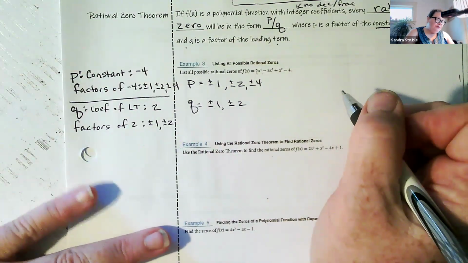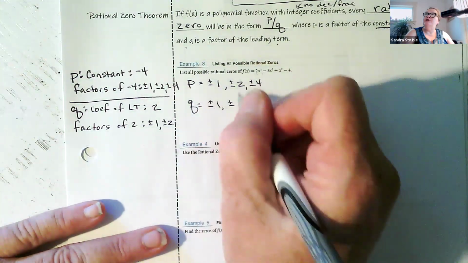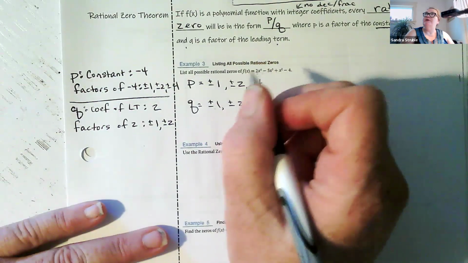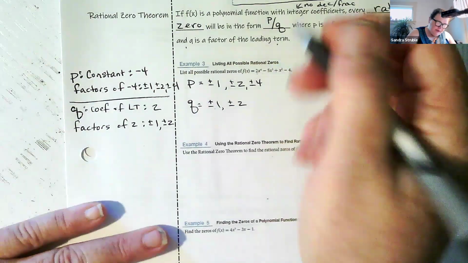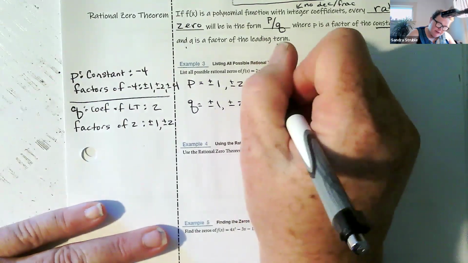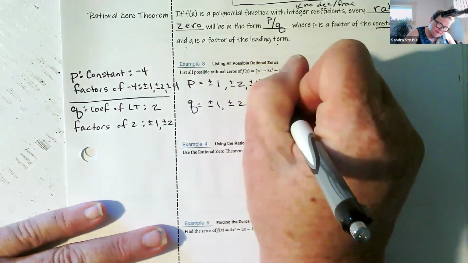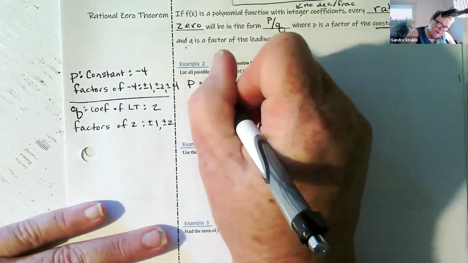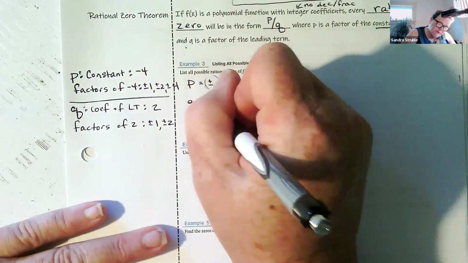I need to look for each one of these as p over q. All right, I'm going to keep it as plus or minus though. So for p over q, I'm going to take plus or minus 1 over plus or minus 1.